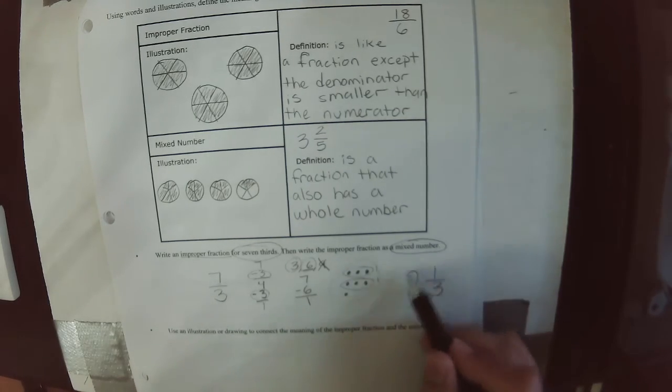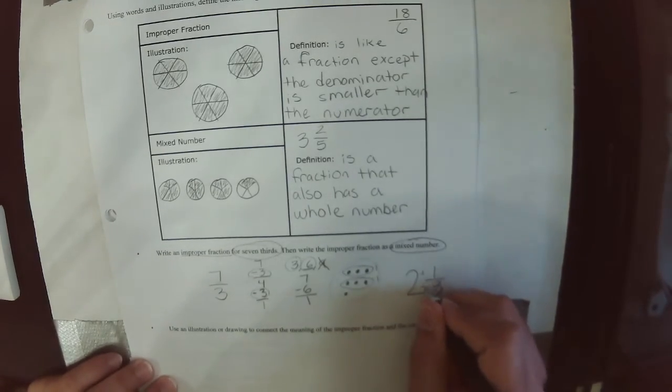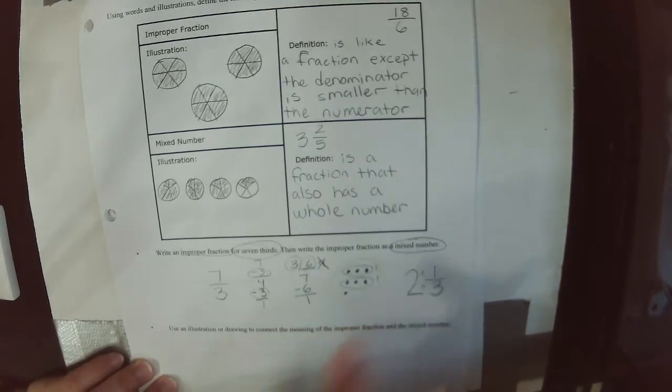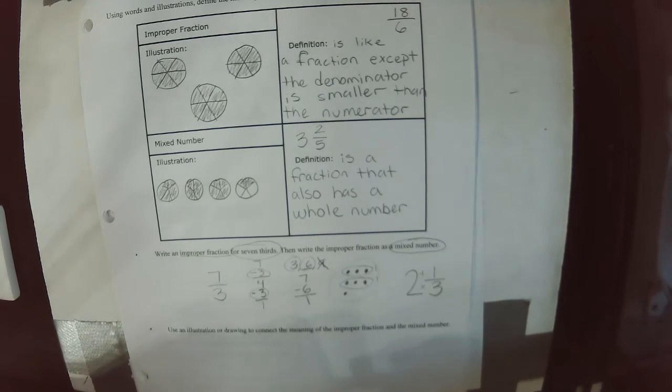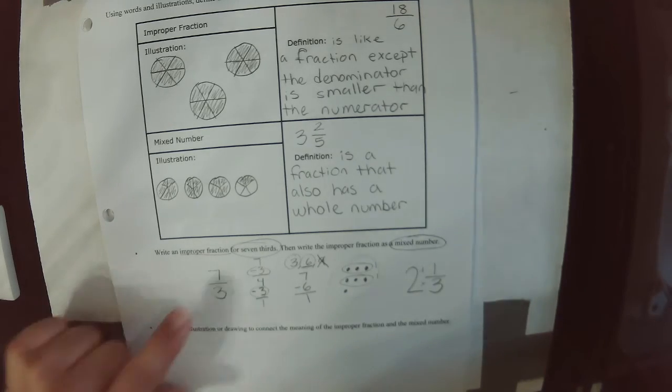Yeah, so if you started with this, then you could use the addition and multiplication to change it to this. See? Because if you did that, 3 times 2 is what, Jadine? What's 3 times 2? Plus 1? 7 out of 3.